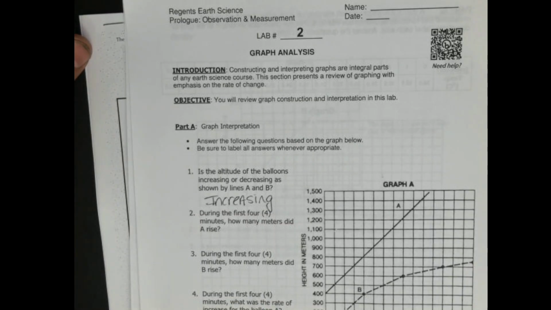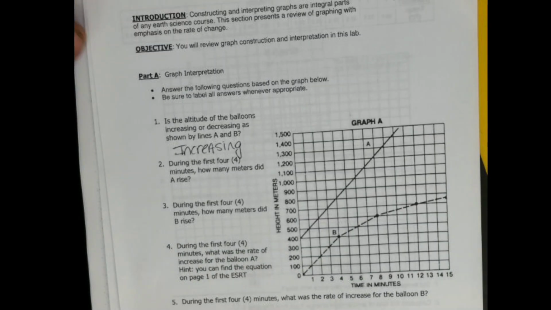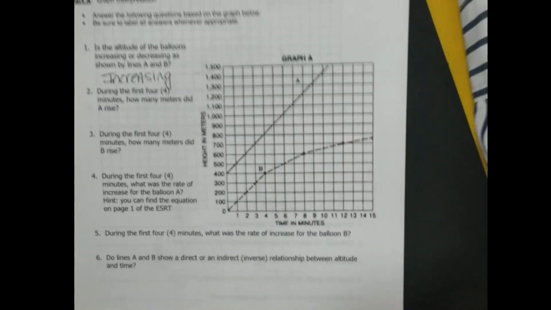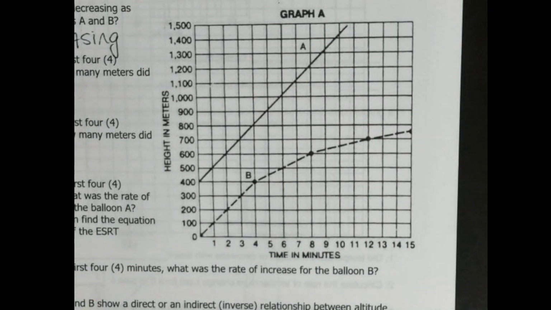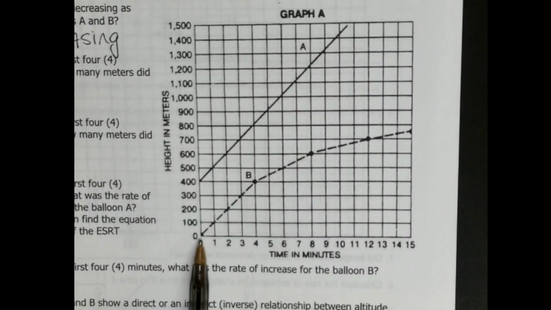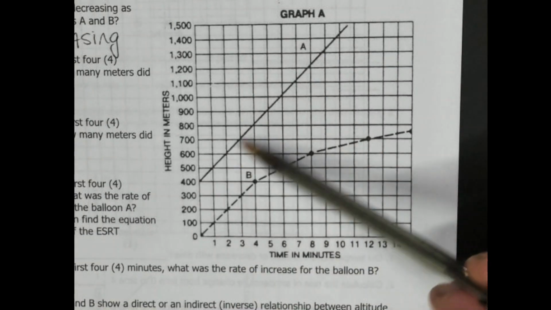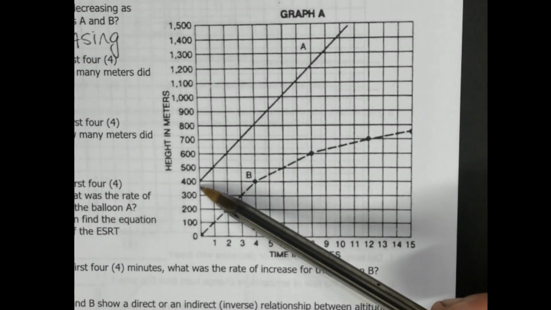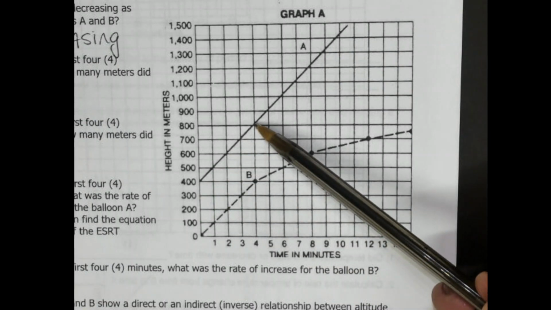During the first 4 minutes, how many meters did A rise? So let's take a look again. Zoom down on that. So in the first 4 minutes, from minute 0 to minute 4, A, that's this line here, went from 400 up to 800.